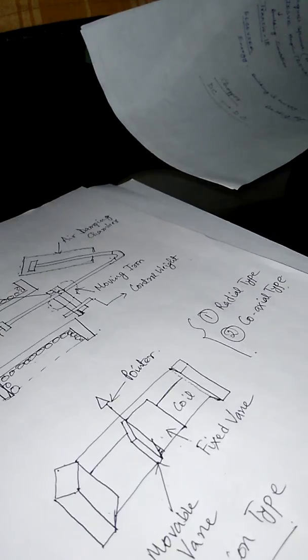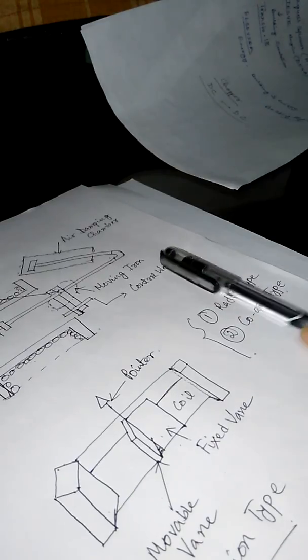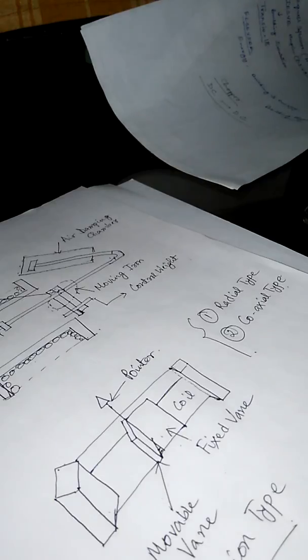Now this is the basics of the moving iron instrument. We are considering the moving iron instrument construction, working principle, and theory with the mathematical part.